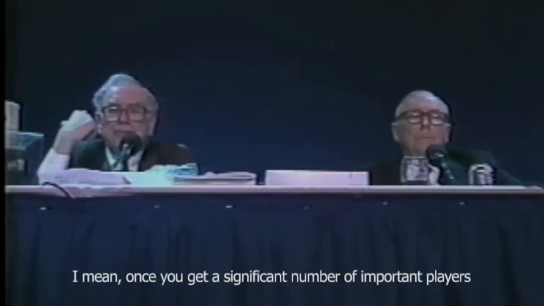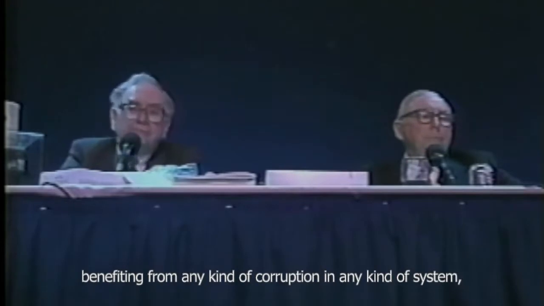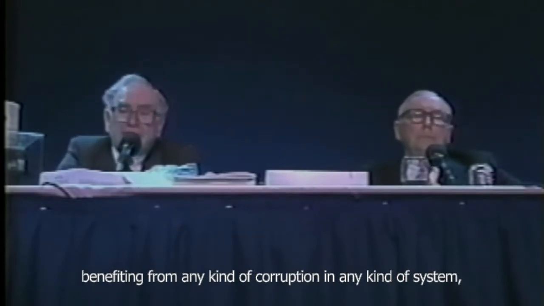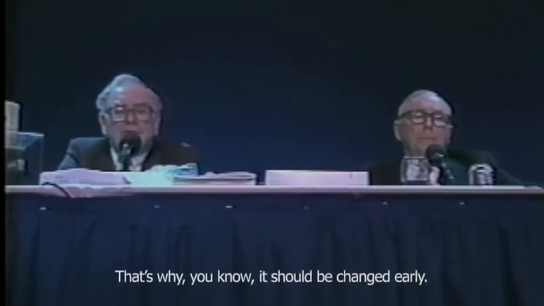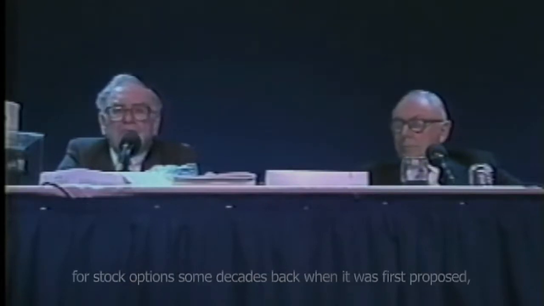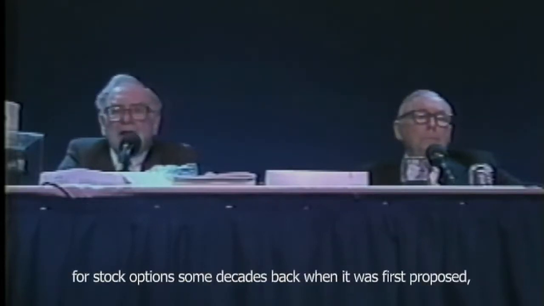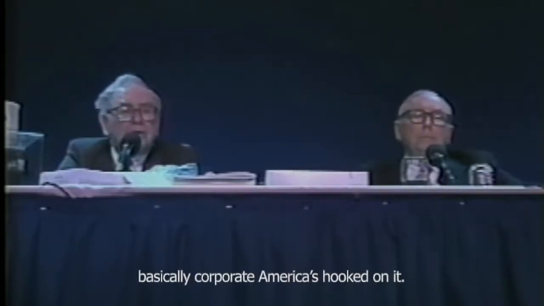Once you get a significant number of important players benefiting from any kind of corruption in any kind of system, you're going to have a terrible time changing it. That's why it should be changed early, and it would have been easier to change the accounting for stock options some decades back when it was first proposed than now, because basically corporate America is hooked on it.